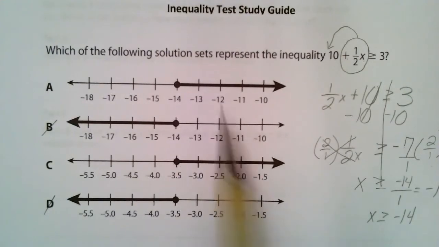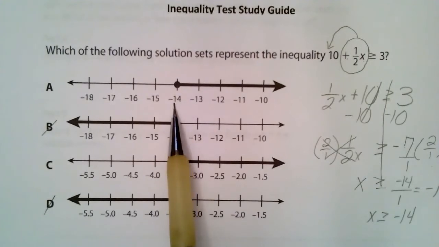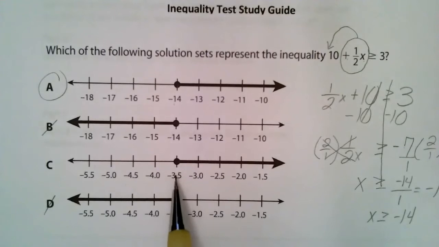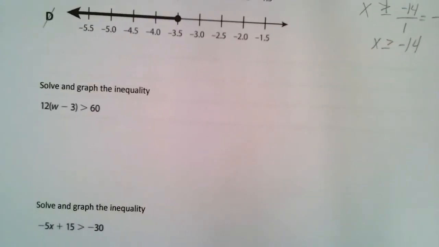Okay, so then I look at my number lines. I have the closed circle. It's on negative 14. It's going to the right, so A is my correct answer. This has a closed circle, but it's on negative 3.5. My answer was negative 14, so that's why A is correct and C is not. So let's look at your next problem. On these next three, you'll have to solve and graph the inequalities.